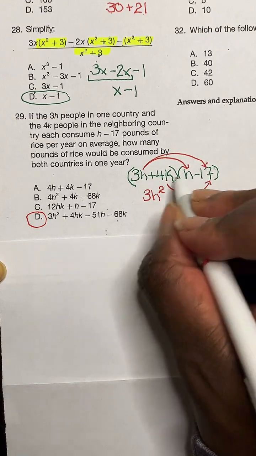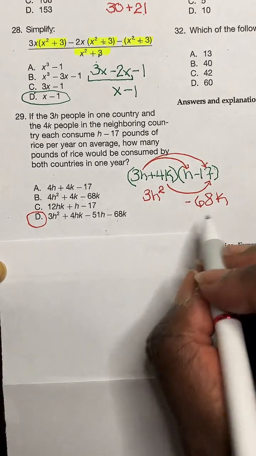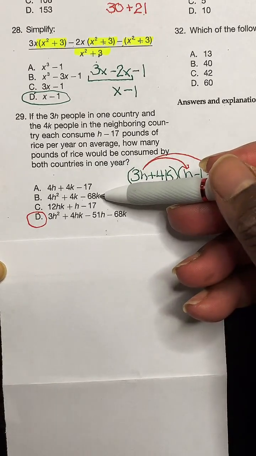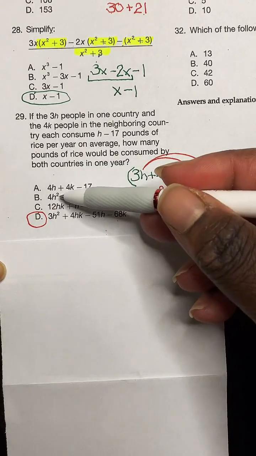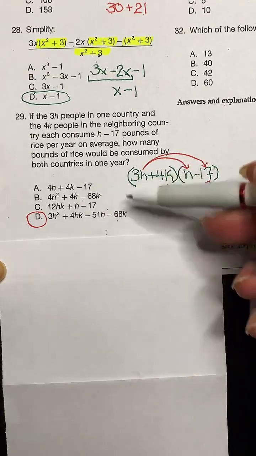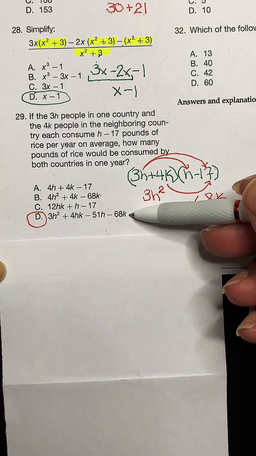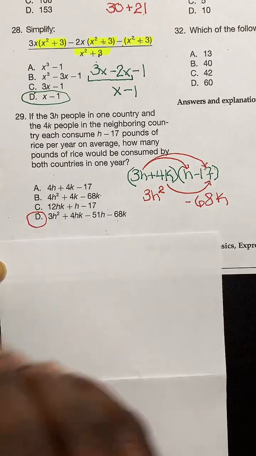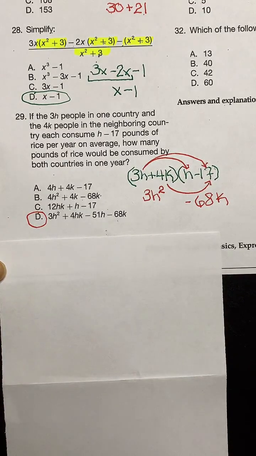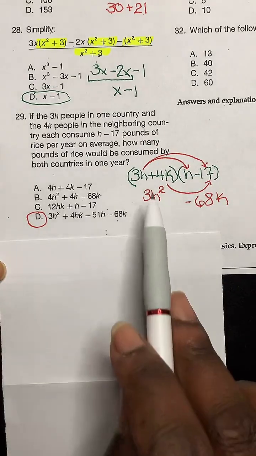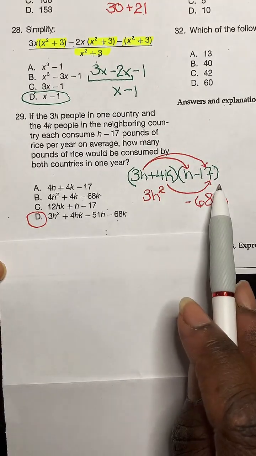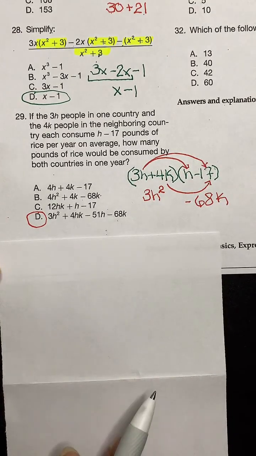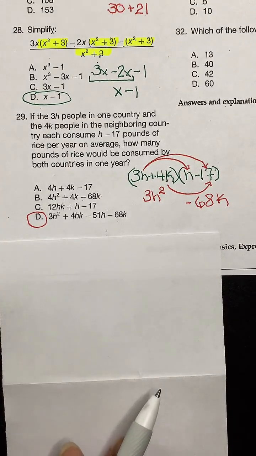And I know this is negative and this is positive, so that will give me a negative 68K. This one has negative 68K, but it doesn't have my 3H squared. This one gives me my negative 68K and it gives me my 3H squared. So that's my answer. Sometimes when you do FOIL, you might just need to do the first and the last to give you some clue on which one to pick. Just a little heads up.